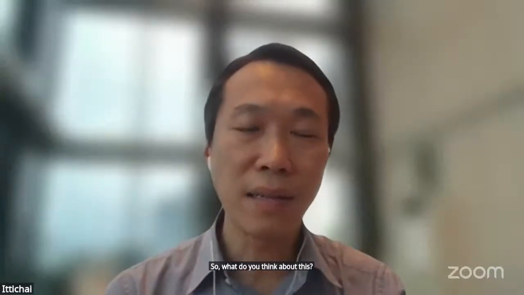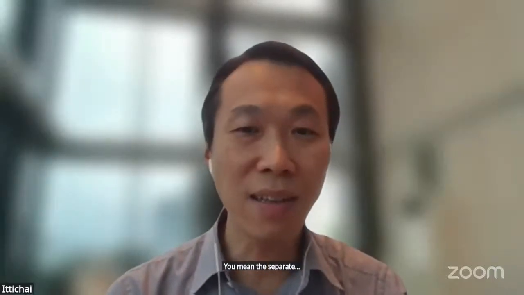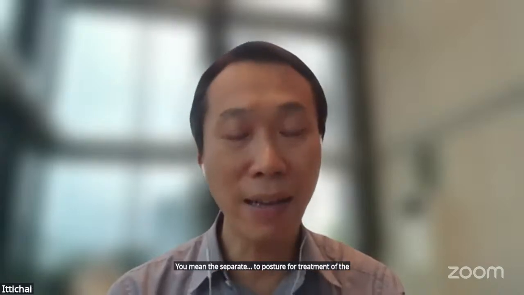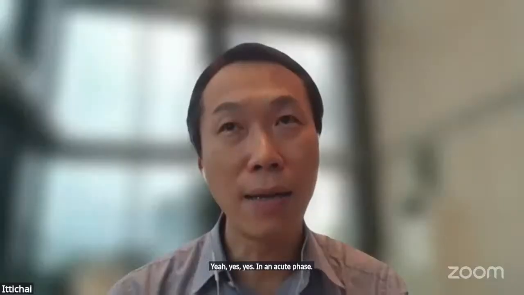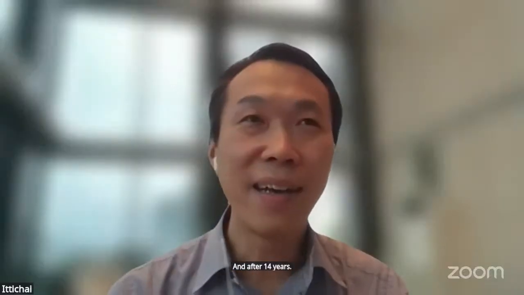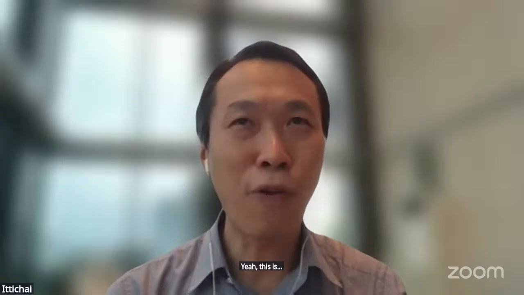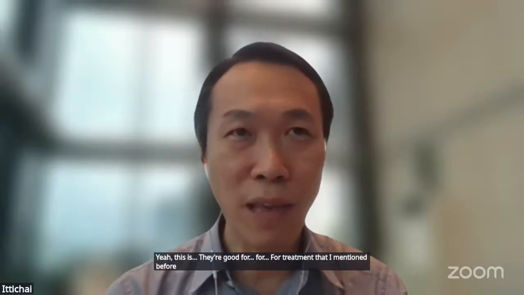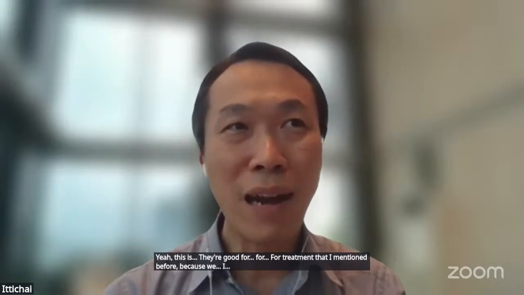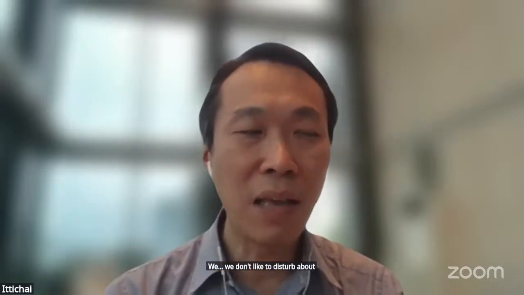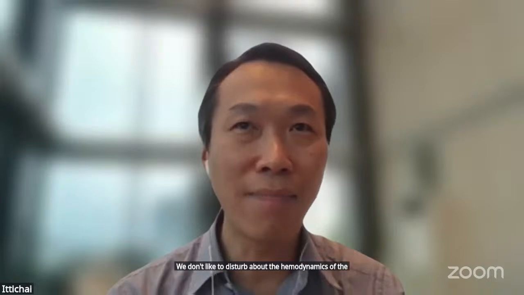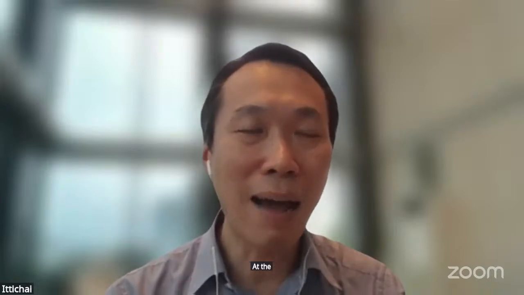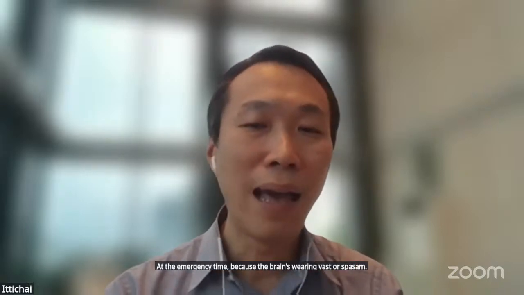You mean the separate two procedure for treatment of the patient, right? Yes. In an acute phase and after 48 hours. Yeah, this is the good treatment that I mentioned before, because we don't like to disturb the hemodynamics of the brain at the emergency time, because of the brain swelling, vasospasm, something like that.